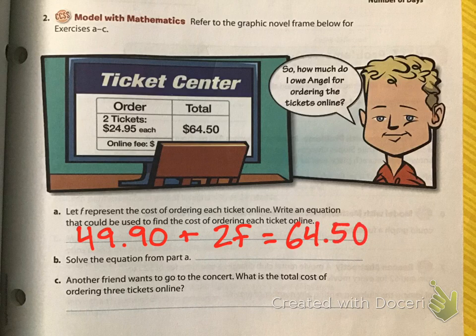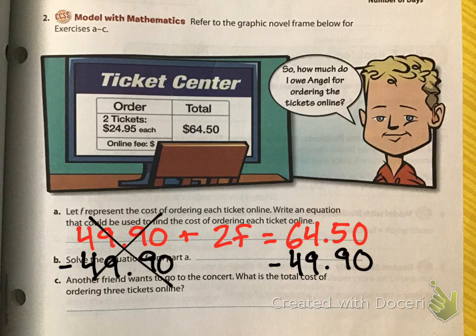When we solve this problem, I want to remind you guys that we show our work with the reverse PEMDAS. So first thing we do is we're going to subtract that $49.90 from each side. That's going to go away. We get 2F is going to be equal to $14.60.